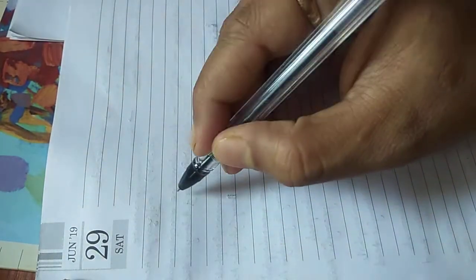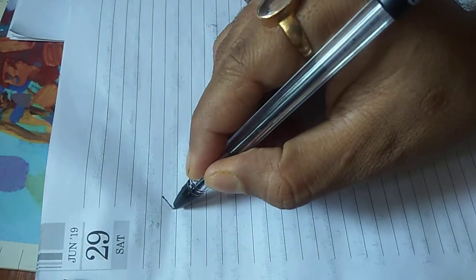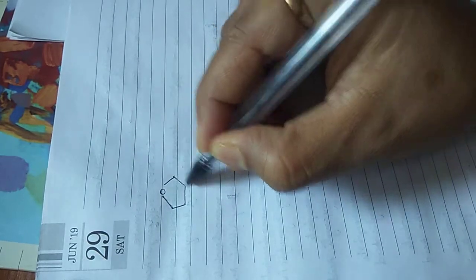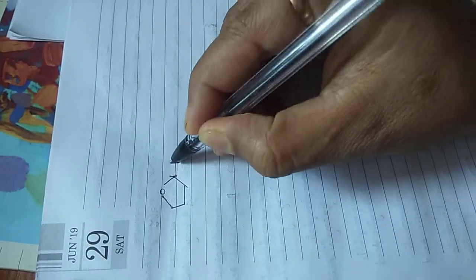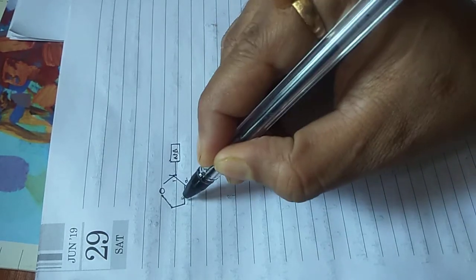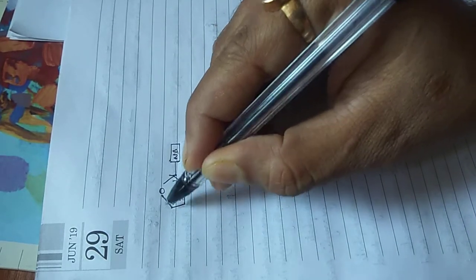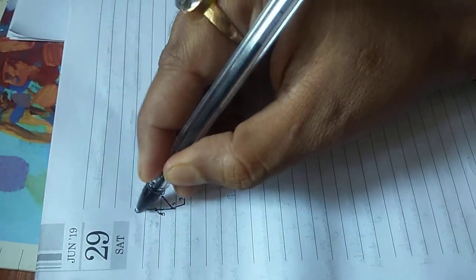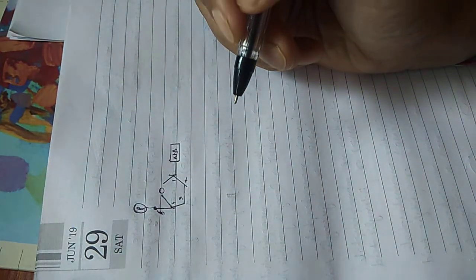For example, suppose this is a sugar molecule, this is the nitrogenous base attached to the first carbon, this is the first, second, third, fourth, and the fifth carbon is outside, and with the fifth carbon the phosphate group is attached. So this is one nucleotide.